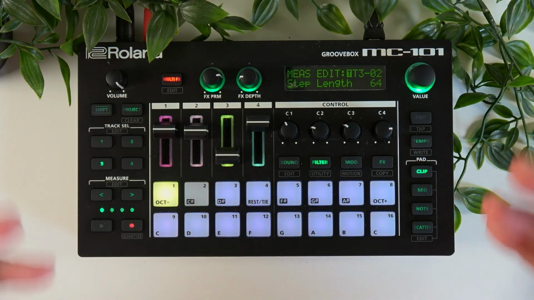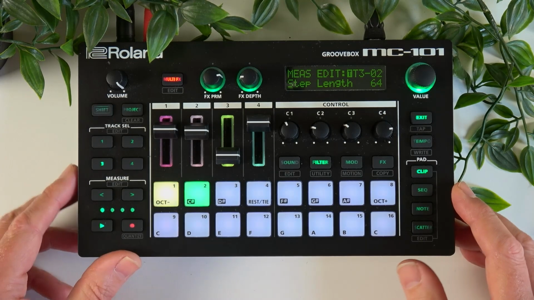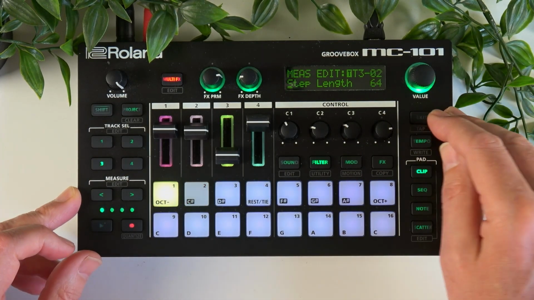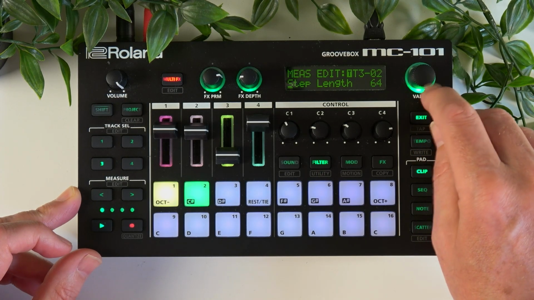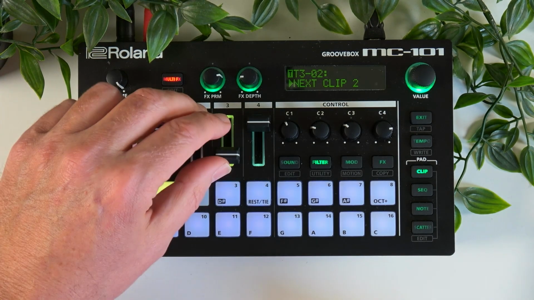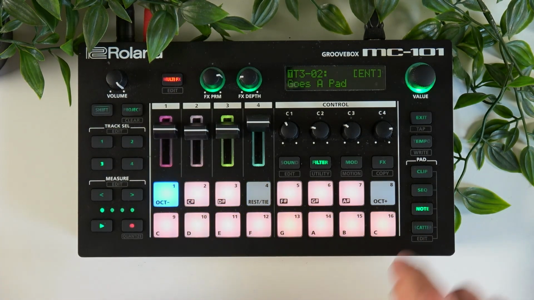Enter. But hopefully you're getting an idea of the typical workflow here that we have to use on the 101. It's kind of similar on the 707 as well. So we have the step length set. Let's get out of there. And I need to record a part now. So let's turn this one back up again.